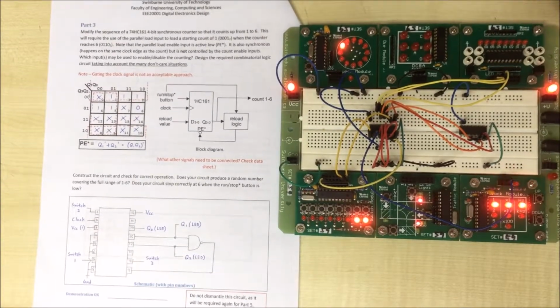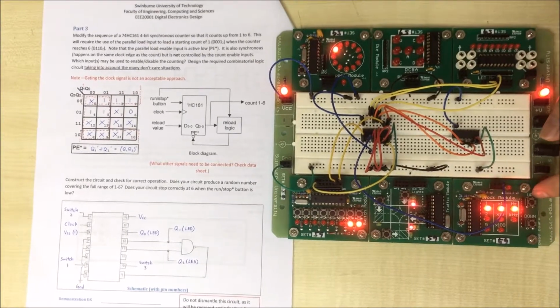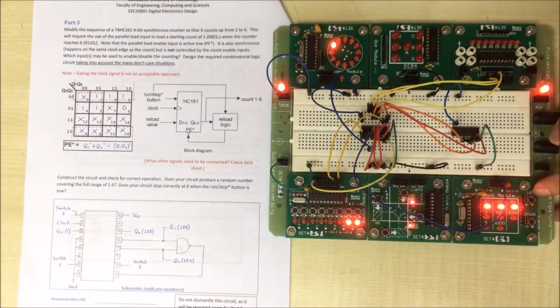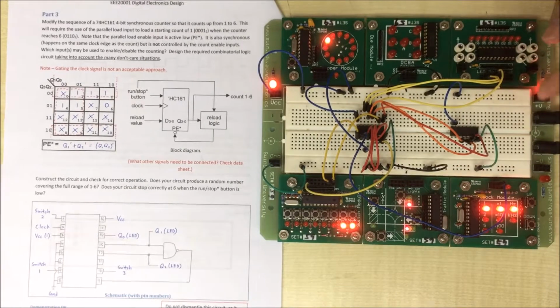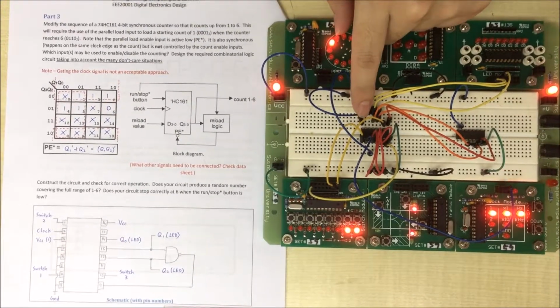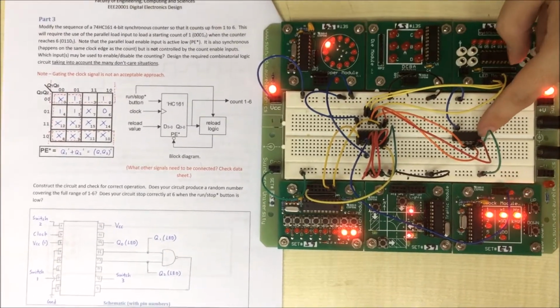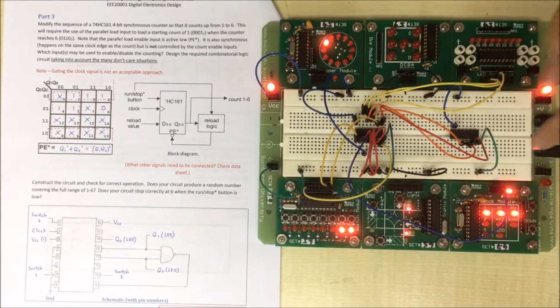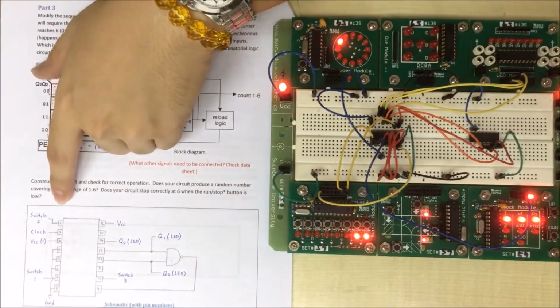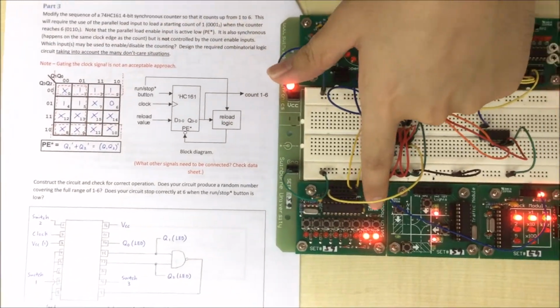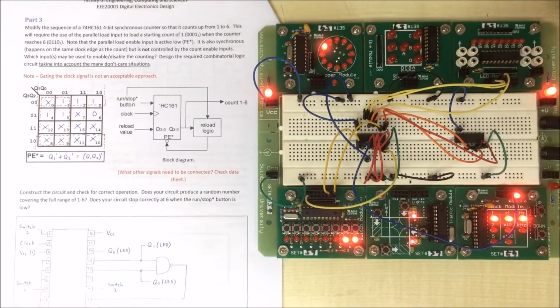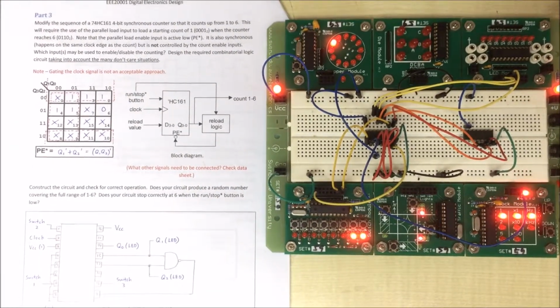For part 3, the clock is set to 1 Hz, and we use a HCT161 4-bit binary counter and a HCT00 NAND gate. From the schematic diagram, switch 2 and switch 3 are always open to fulfill the counter's counting purpose.